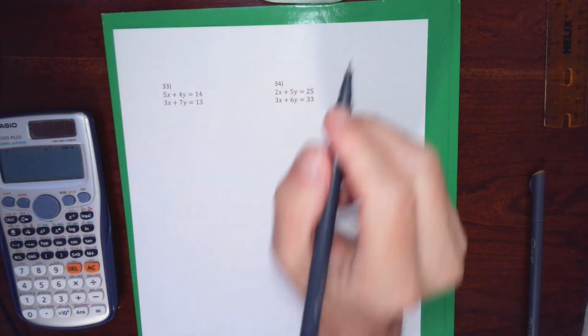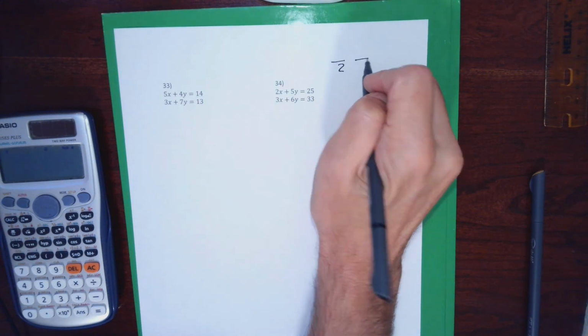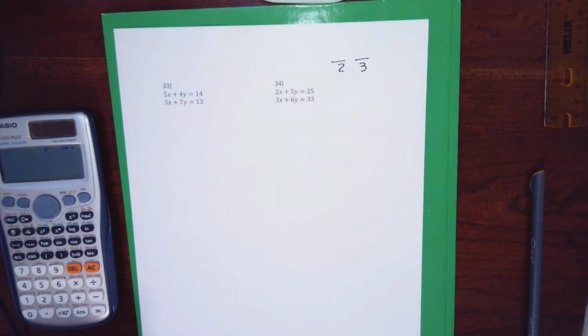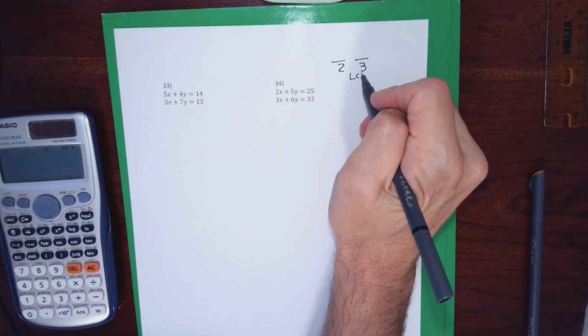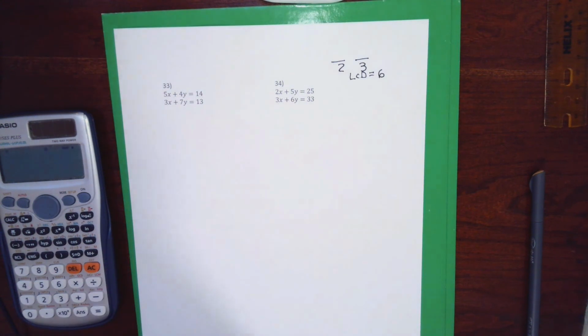If I looked at the numbers in front of the x and thought of them as being in denominators of fractions, if I needed to add fractions that had denominators of 2 and denominators of 3, the least common denominator between fractions that have denominators of 2 and 3 would be 6. That's the number I'm going to need to get in front of my x's. And unfortunately, I need to get a positive and a negative.